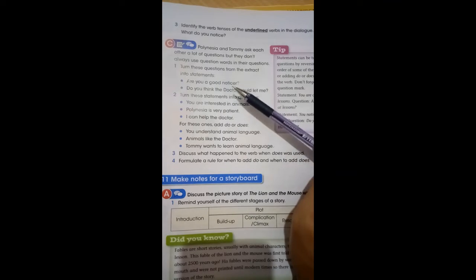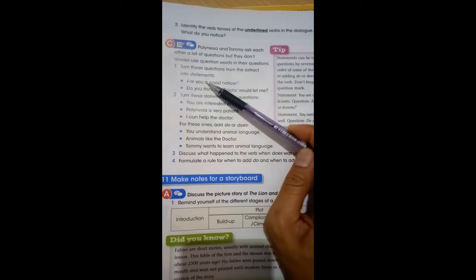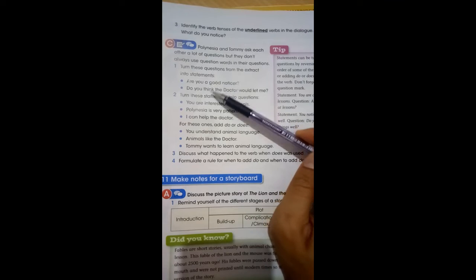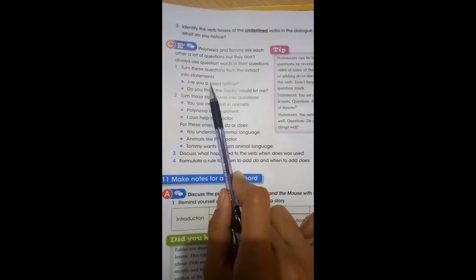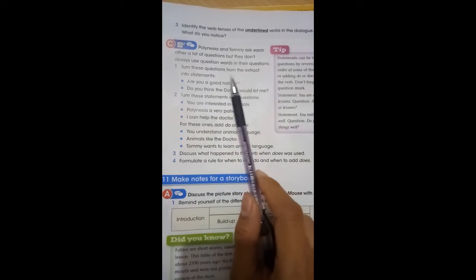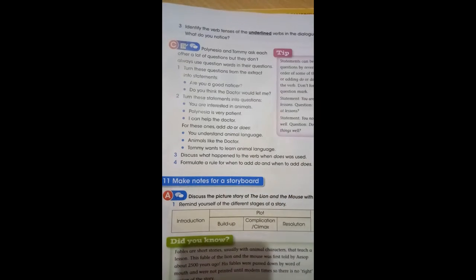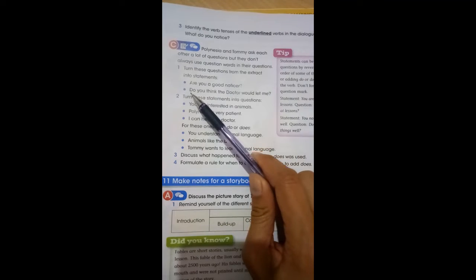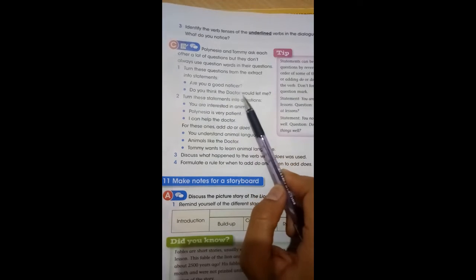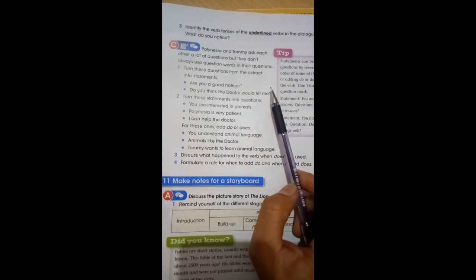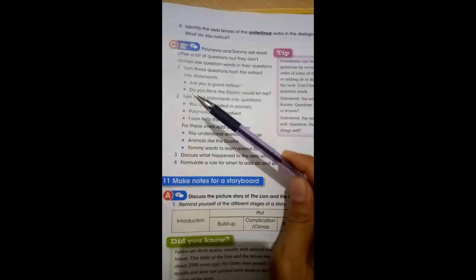So we are going to convert them. We have two question sentences here. We have, are you a good noticer? You're going to convert that into a statement. And second, do you think the doctor would let me? And you have to convert that into a statement, or a regular sentence.